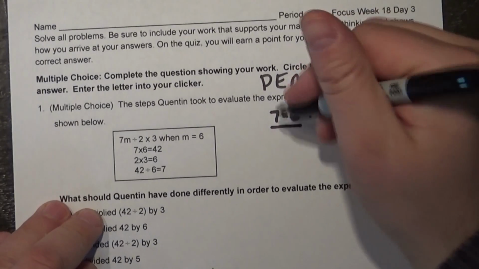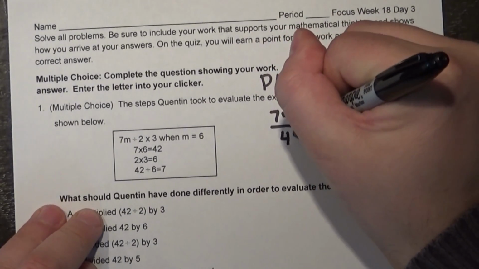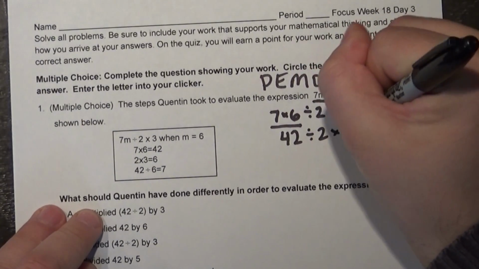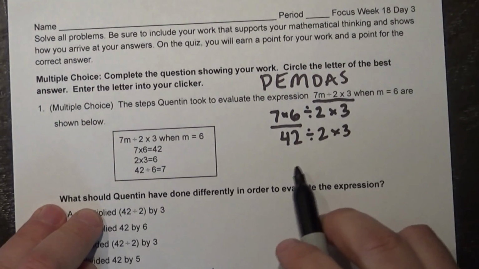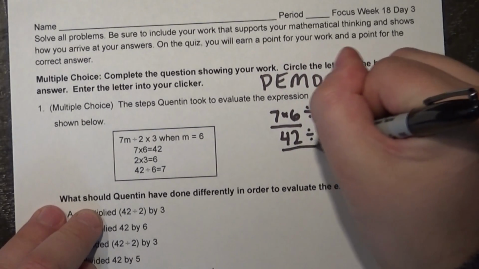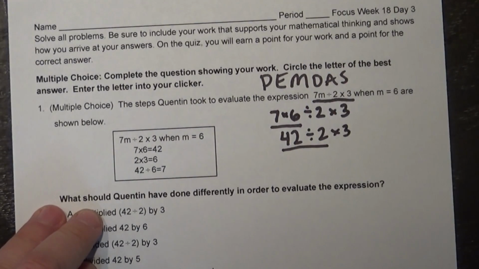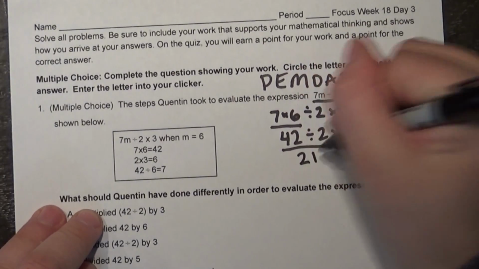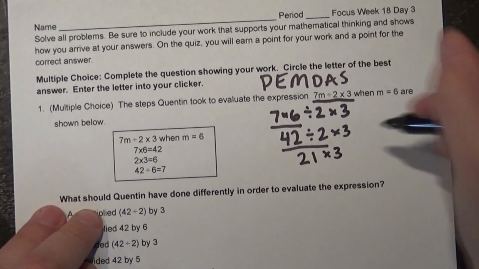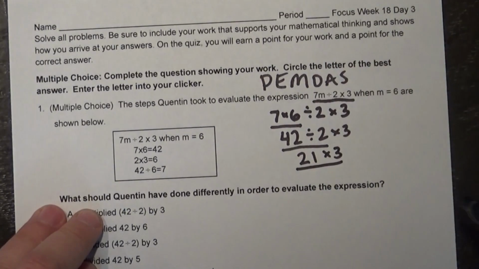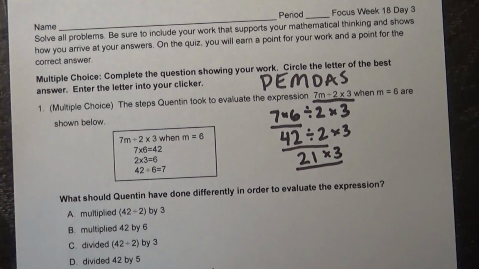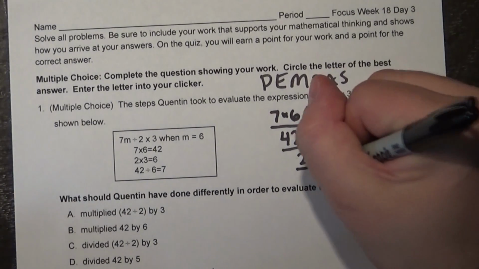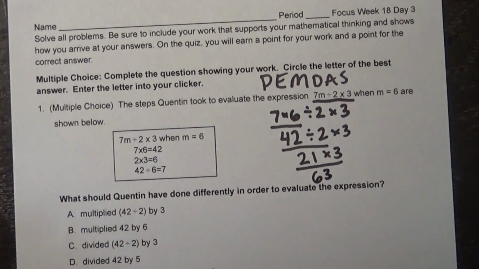7 times 6, that's going to be 42 divided by 2 times 3. I just carry everything down. Now I have a division problem that I'm going to work on first. That's 42 divided by 2, which gives me 21 times 3. Now I have a multiplication problem, 21 times 3. If I'm not sure, I could always do this off to the side, but 3 times 1 is 3 and 3 times 2 is 6. So that's going to give me 63.